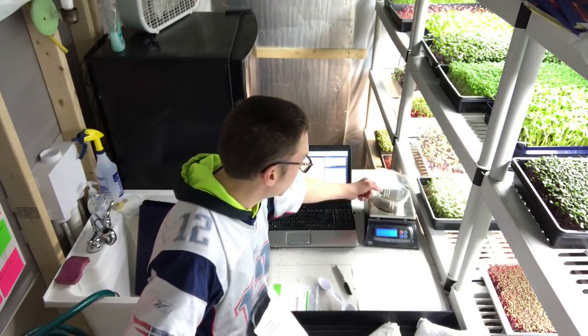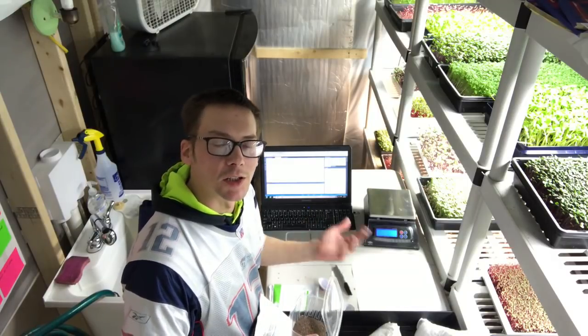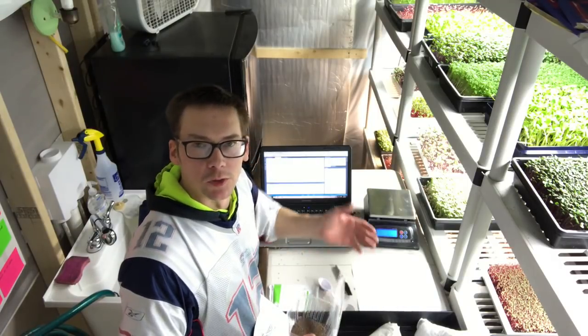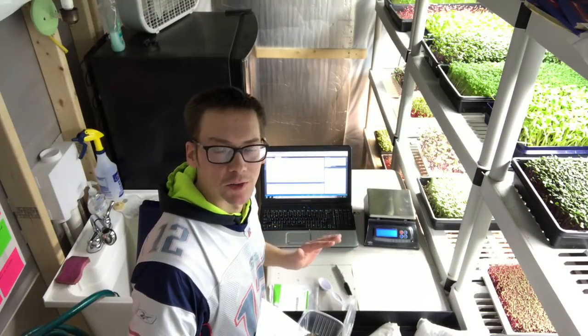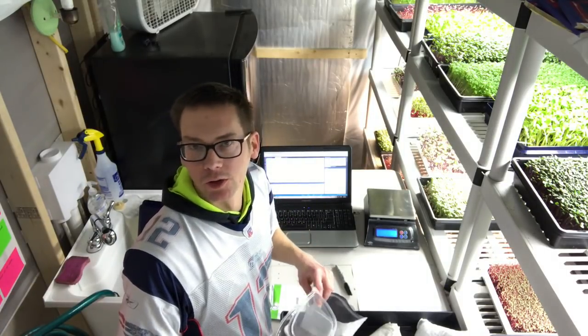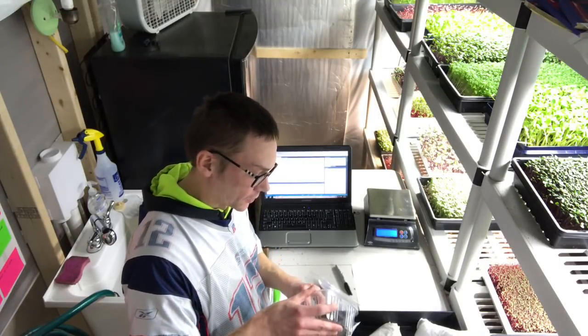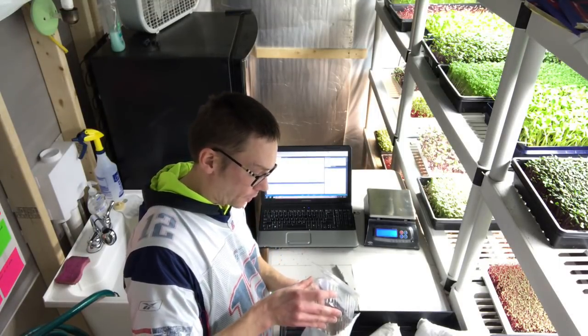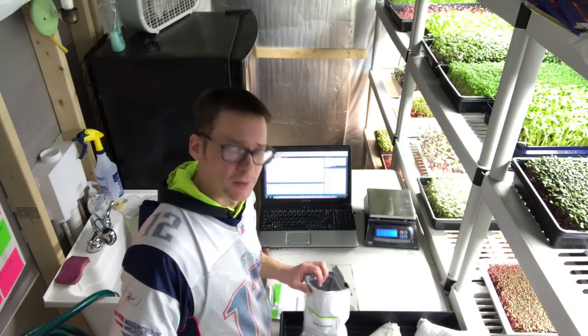I may change the app to actually use a database that anybody could get into, and that way, if you downloaded this application, however I end up finalizing it, you could go in and change your seed amount, and also change your yield amount if you know what your yield is. That way you can get this more tailored to what your use is and not what mine is, because these are my numbers. This is what I use. These are yields I expect.